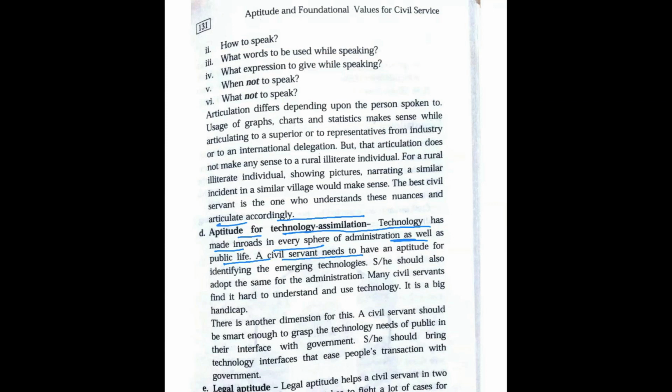There is another dimension for this. A civil servant should be smart enough to grasp the technology needs of the public in their interface with the government. He or she should bring technology interfaces that ease people's transactions with the government, because everybody is using technology.